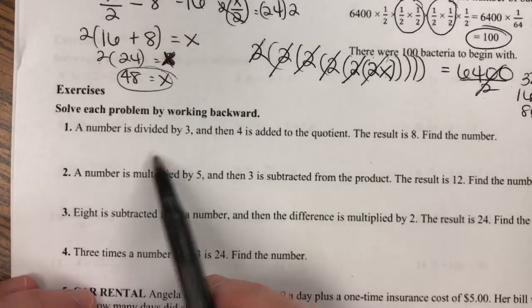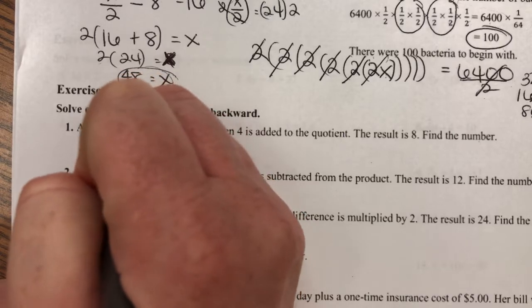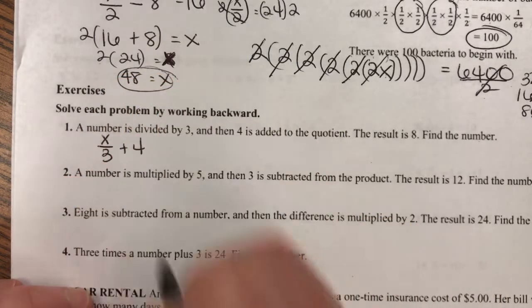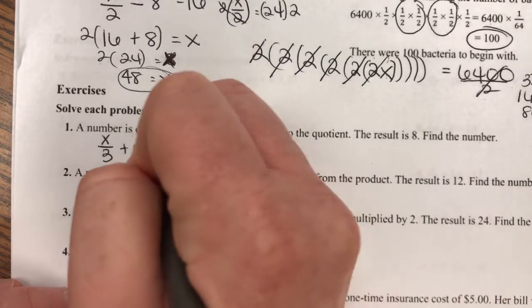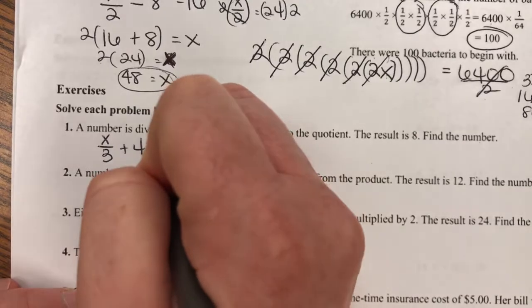We're right here, number 1. A number is divided by 3. So for my way, I would do x divided by 3. Then 4 is added. So x divided by 3 plus 4, and the result is 8, so equals 8. Okay, so that's one way you can set it up. That's supposed to be an equal sign.